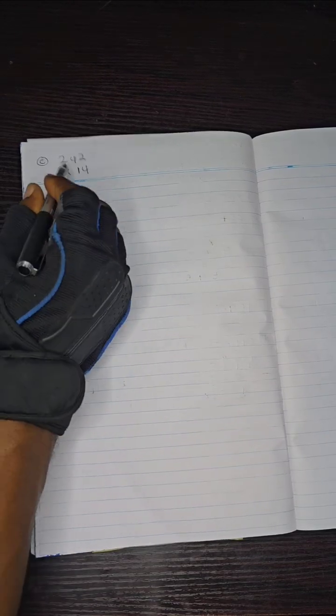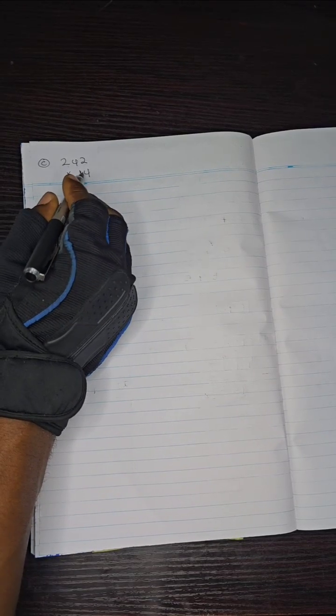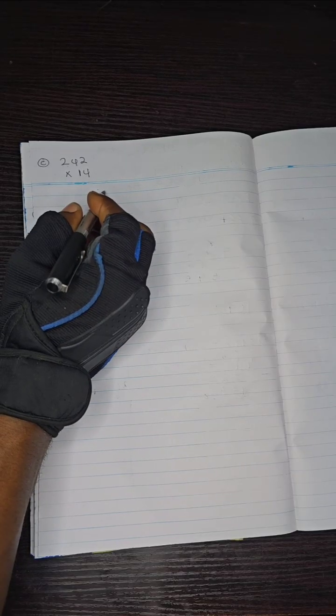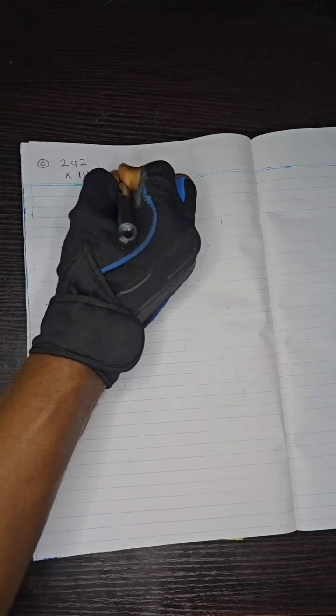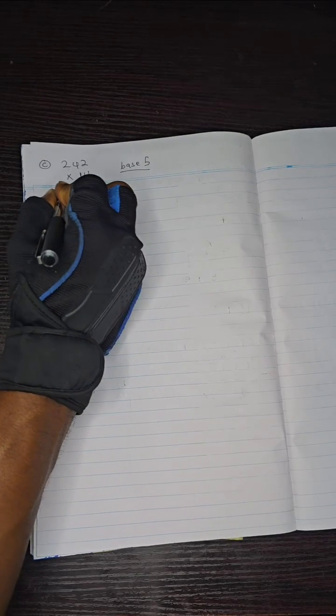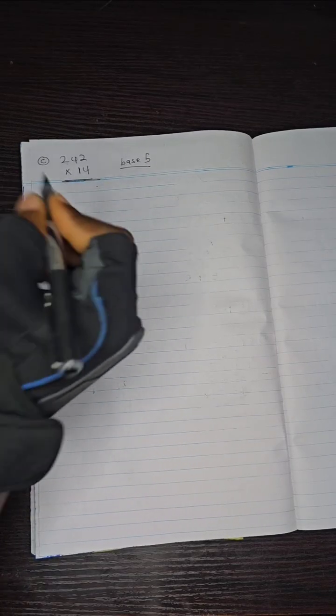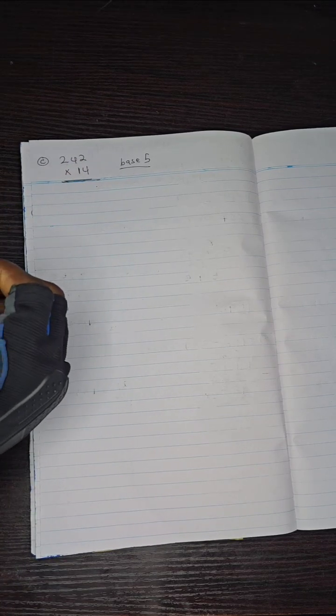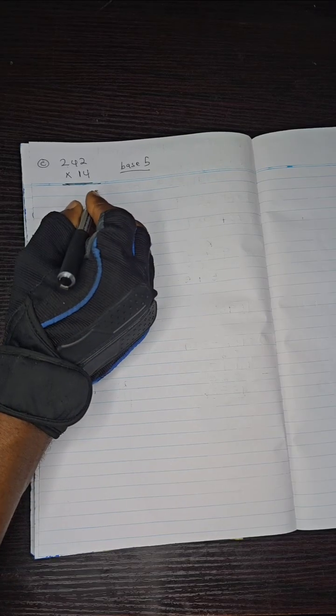The next example, we have 242 times 14, all in base 5. Base 5. So let's solve for it. Remember, always when you are solving, always remember your base 10 understanding of this. 4 times 2 is what? 8. Now, can you write 8 here? No, you can't write 8 because 8 is already more than base 5.